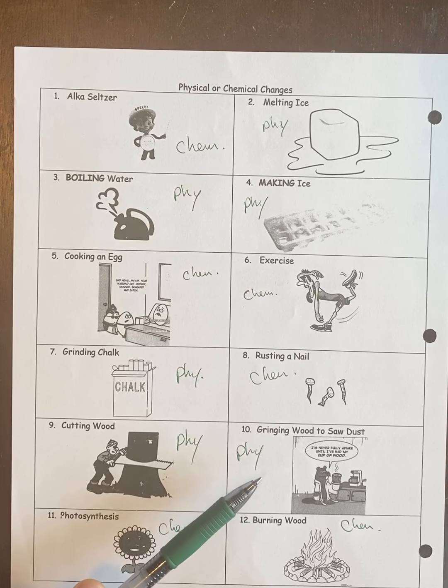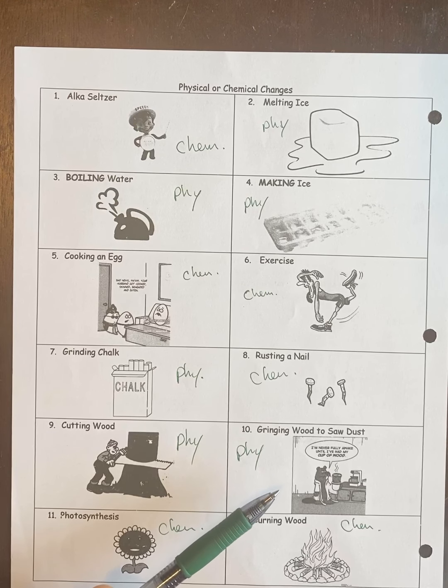Grinding that wood up into sawdust, same thing. It's just like grinding up a rock. The wood is still wood. Instead of a single large chunk, it's now lots of little tiny pieces that we call sawdust. Photosynthesis is when a plant takes in the sun's energy to grow. That growth is a chemical change, and so it's a chemical process. And burning of wood, it's the same as cooking an egg. I went over the difference already. So burning anything, for that matter, is a chemical change.